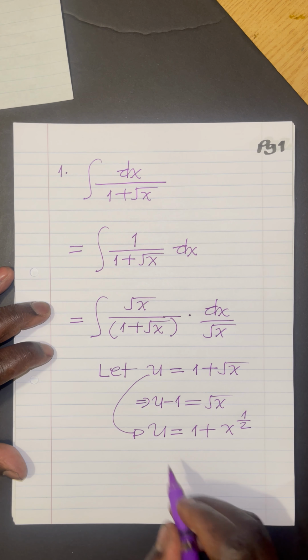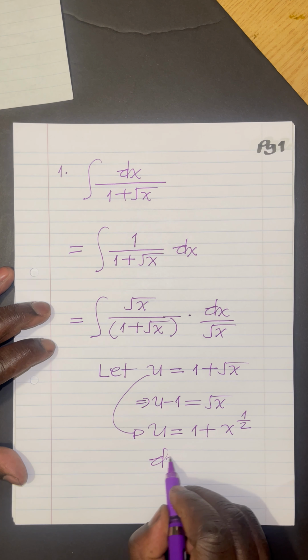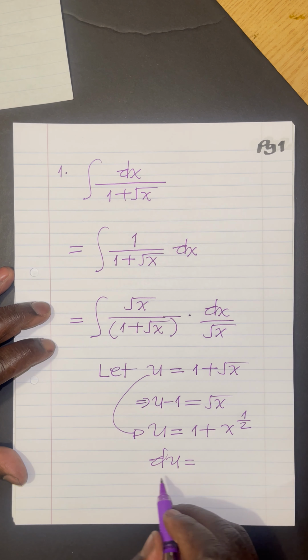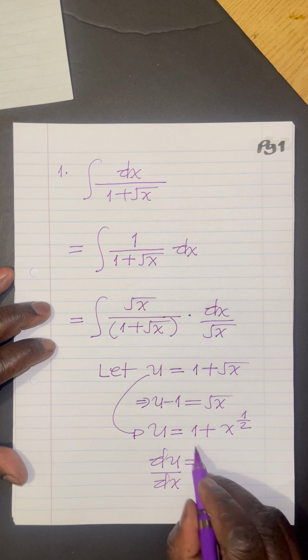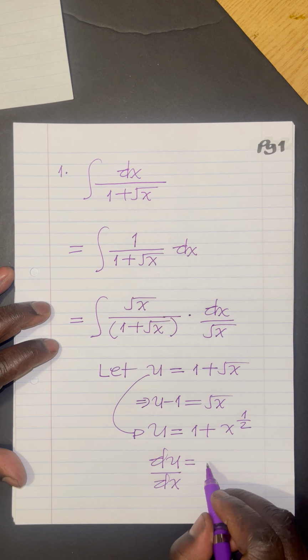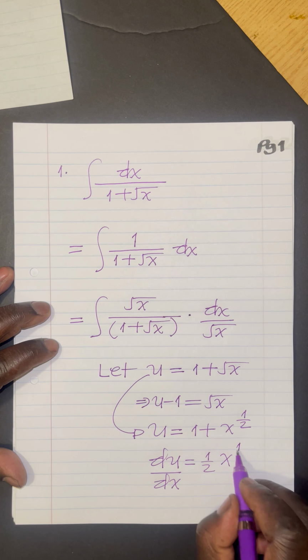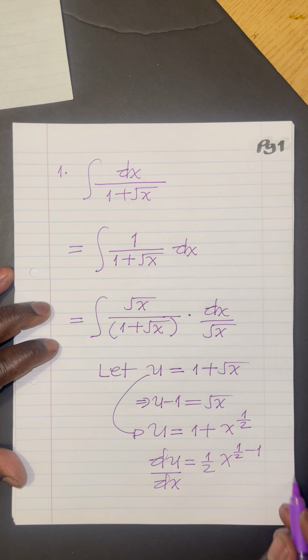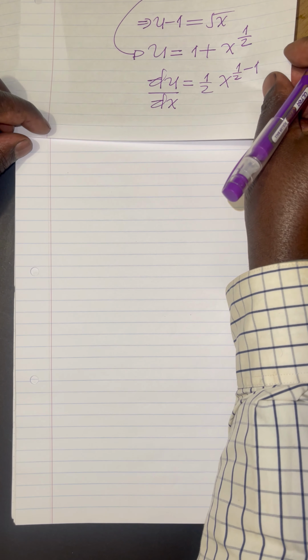Now I can perform differentiation of u with respect to x. Using the power rule, du dx is equal to, remember the derivative of 1 is a constant, but the derivative of x to the power half is 1 over 2 x to the power half minus 1. Remember the power rule? Now, let's simplify the right-hand side.